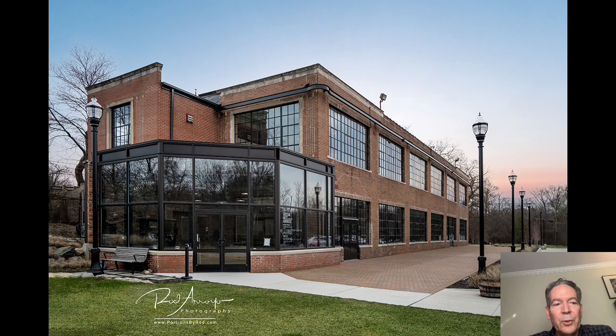So you can see perspective has been adjusted. You get a really good feel for the details in the building, and everything looks pretty natural. And this is the kind of image you would want to use to show off this building.